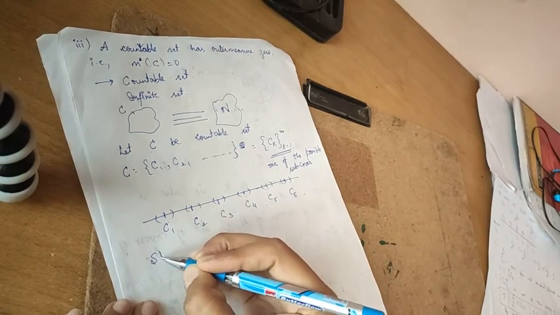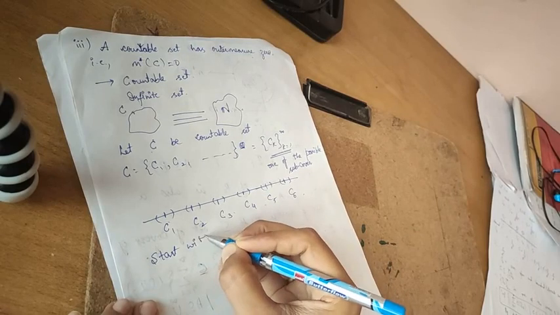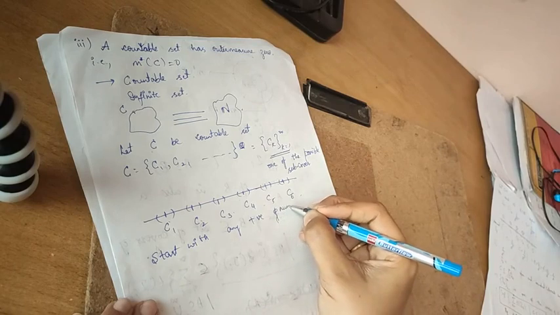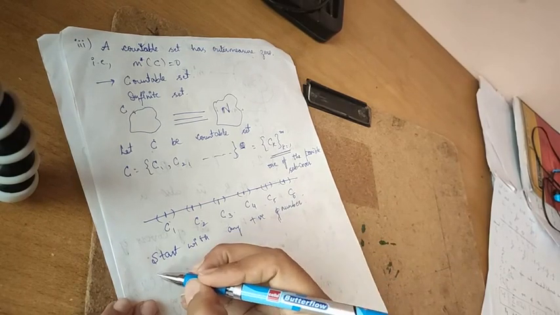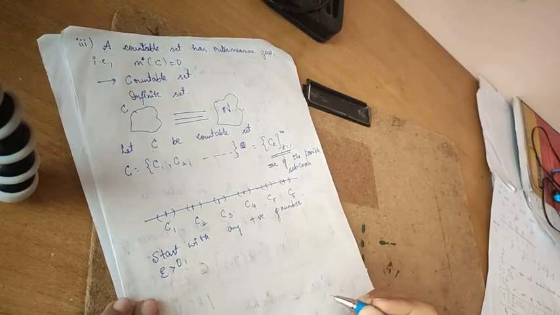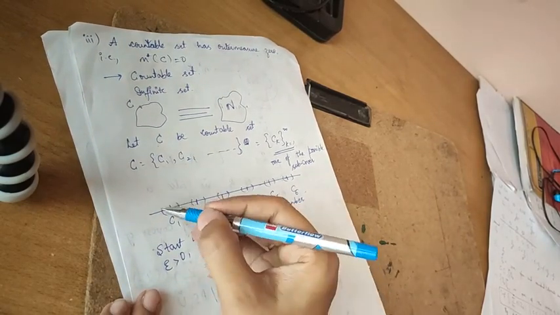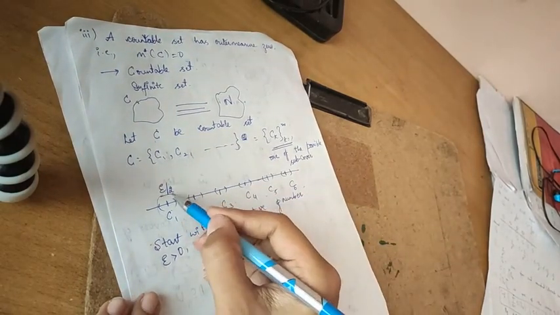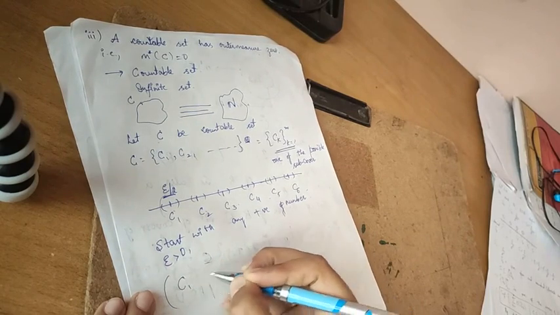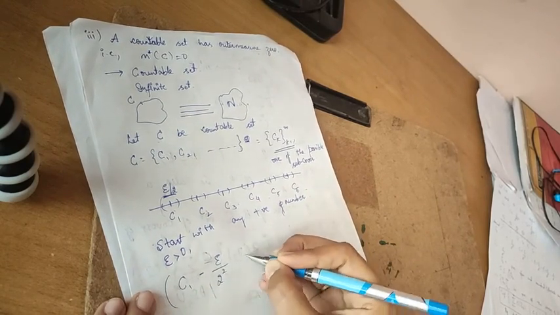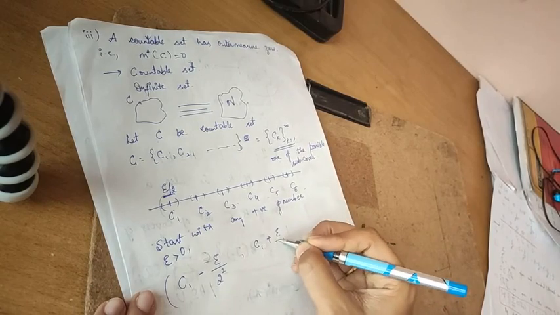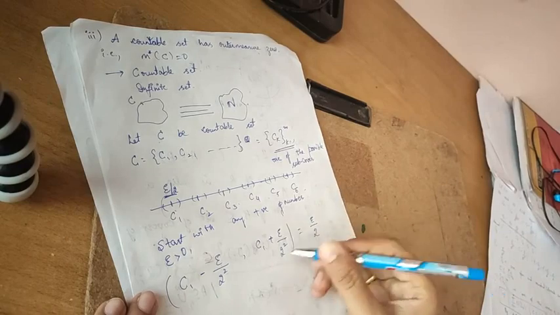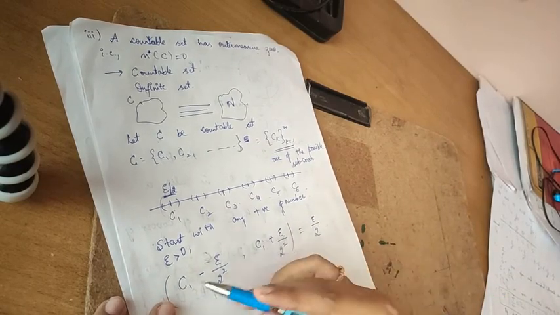So start with any positive number. Let us take epsilon. Given epsilon greater than 0, I am taking the length of the interval around C1 as epsilon by 2. So how can I take this? (C1 minus epsilon by 2 squared, C1 plus epsilon by 2 squared). If I find the length of this interval, it will be epsilon by 2. This minus this, isn't it? C1 gets cancelled.